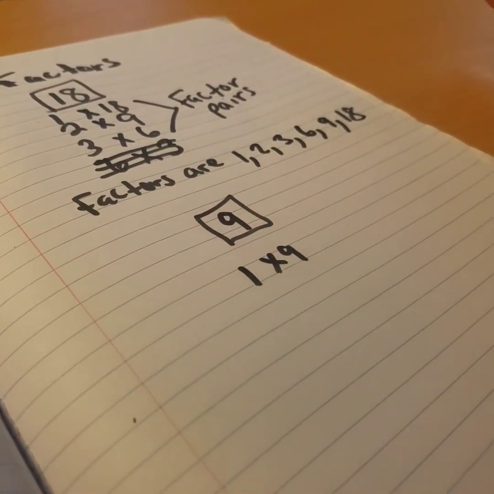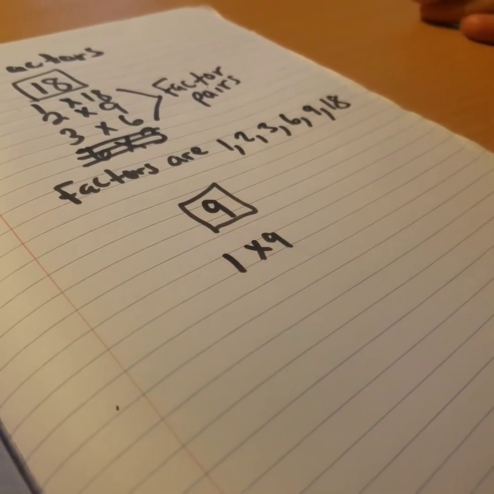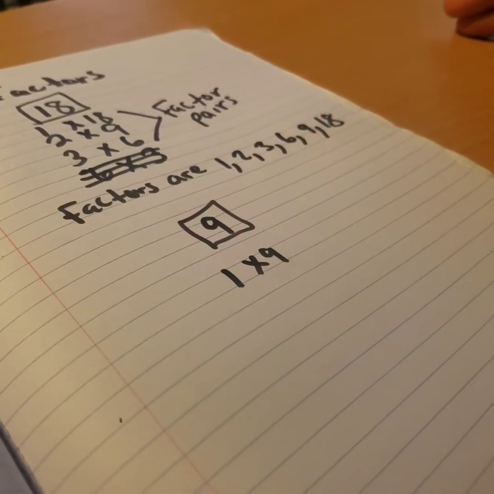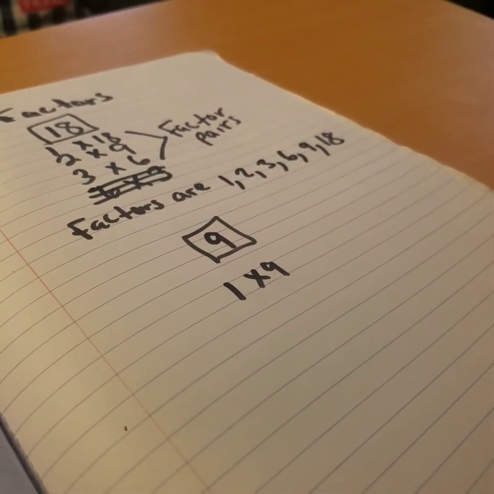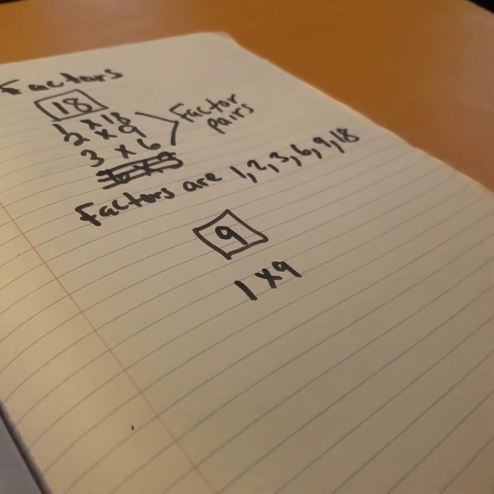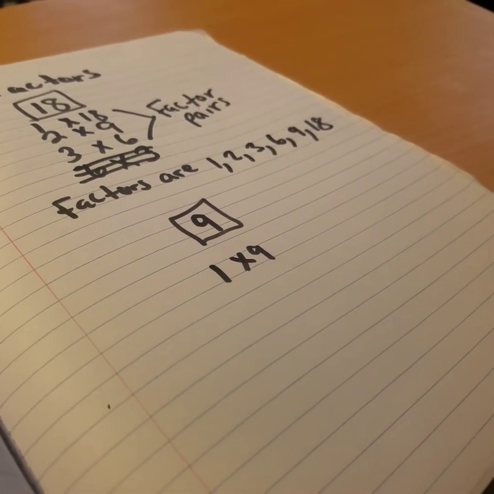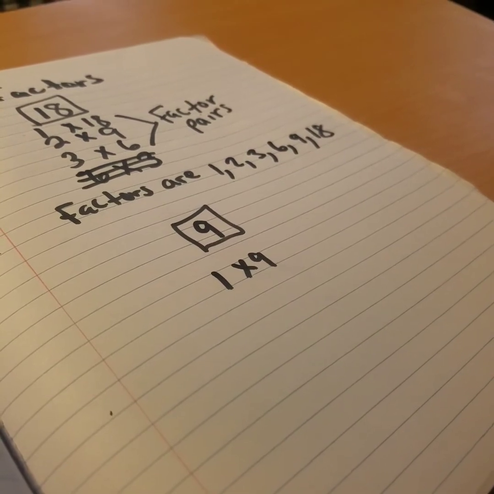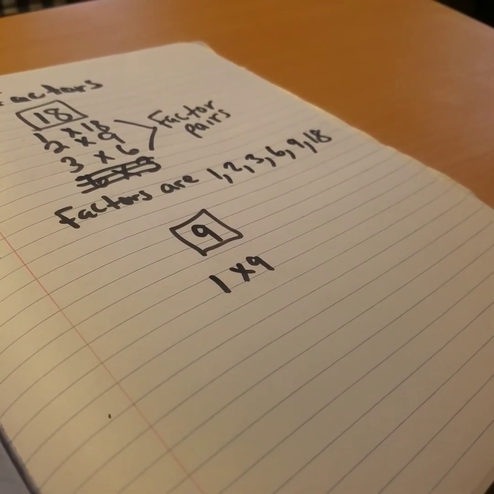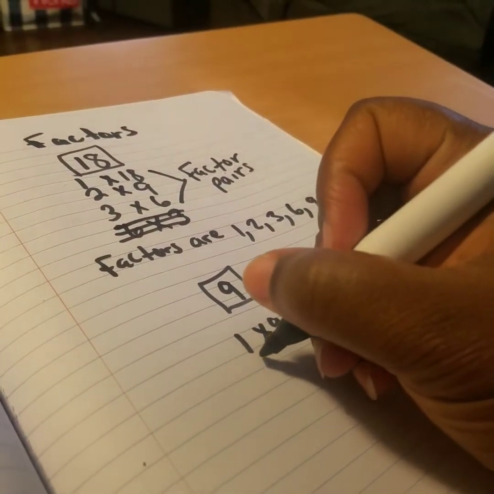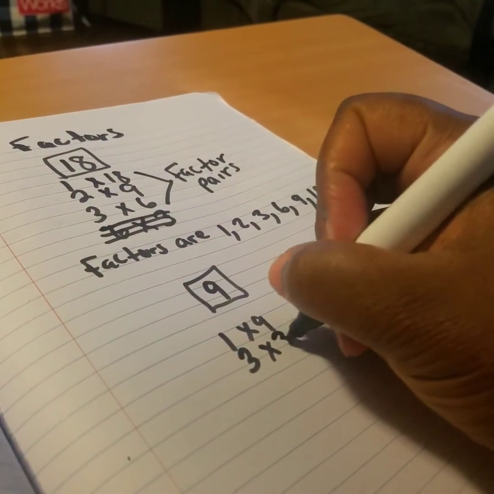So you ask yourself, 9 divided by 2. If I do 9 divided by 2, will I come out with a remainder? Yes, I will. So 2 is not a factor. Let's think about 3. If I do 9 divided by 3, will I come out with a remainder? Nope. So that means it's a factor. 3 times 3.